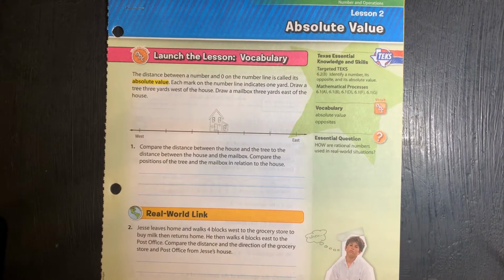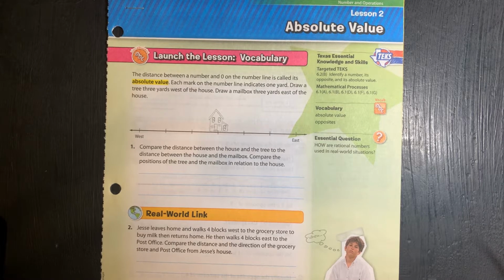Hey guys, today we're going to be looking at absolute value. We're going to identify a number, its opposite, and its absolute value.